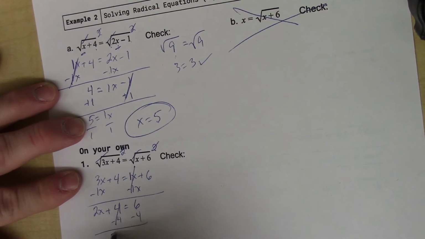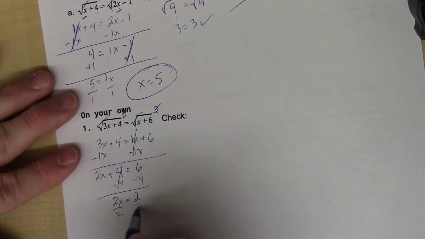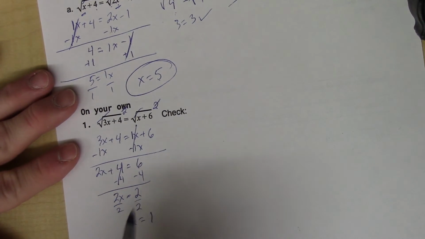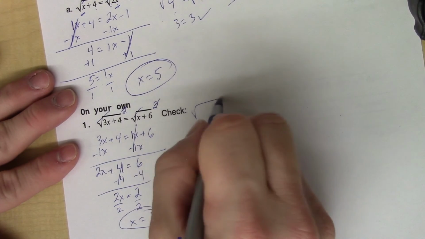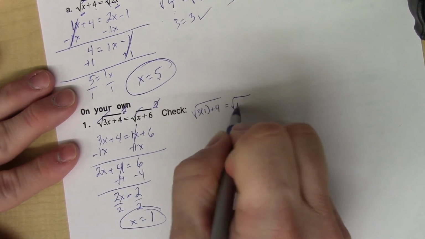Right? This should not be foreign to you. We've been doing this all year. Okay? And then, of course, the last step is to divide. And I get x equals 1. Okay? Let's go check that. Square root of 3 times 1 plus 4 equals the square root of 1 plus 6.